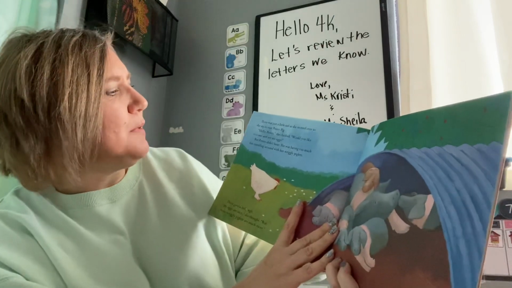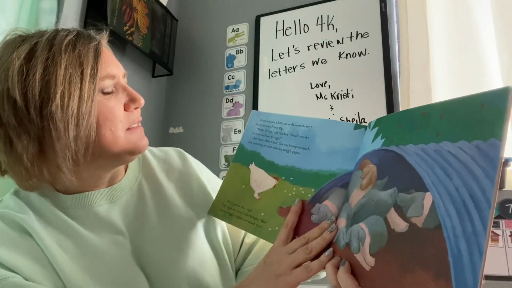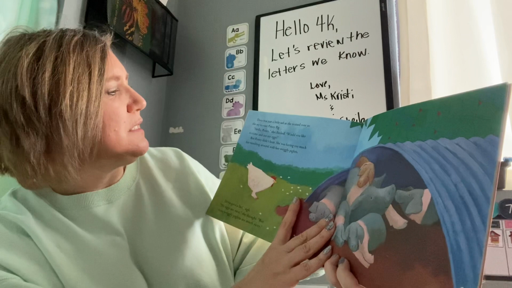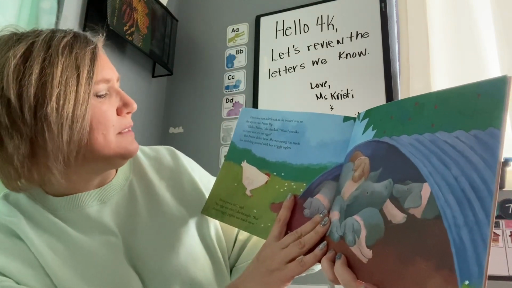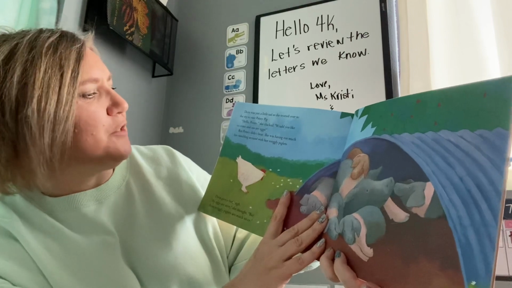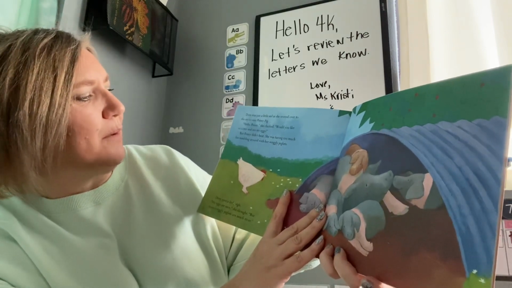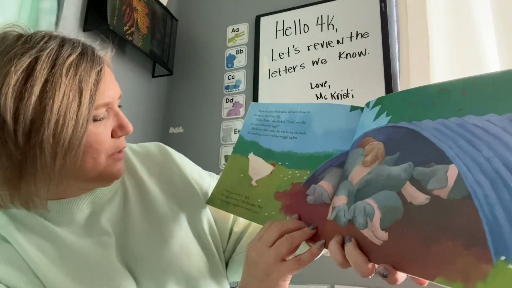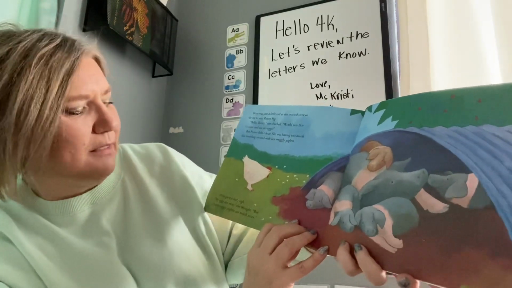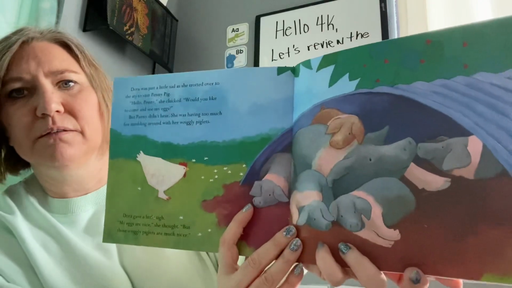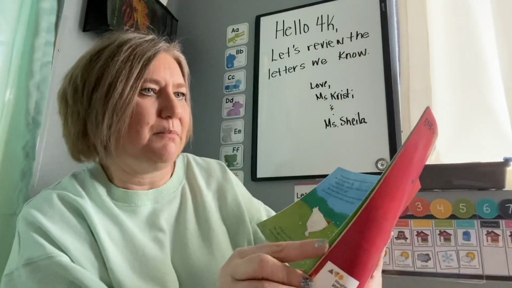Do you want to come? Dora was just a little sad, and she trotted over to the sty to visit Penny Pig. "Hello, Penny," she clucked. "Would you like to come and see my eggs?" But Penny didn't hear. She was having too much fun tumbling around with her wiggly piglets. Dora gave a little sigh. "My eggs are nice," she thought, "but those wiggly piglets are much nicer." Those are messy piglets in the mud.